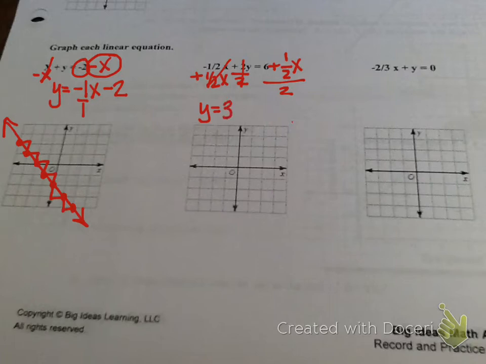A half divided in half, or 1/2 divided by 2, would be a 4th. So here's my slope, and here's my y-intercept. I start at 3. I'm going up 1 over 4, or down 1, left 4. And there's my line.